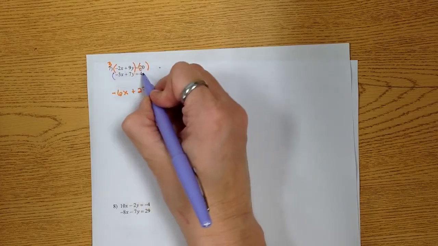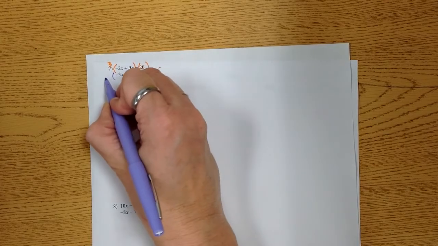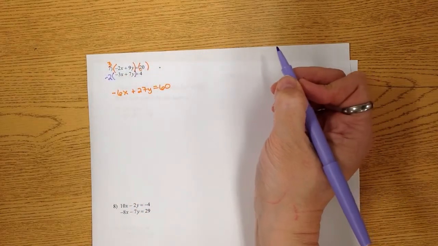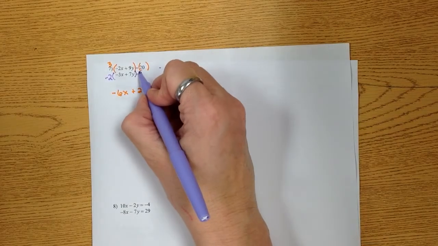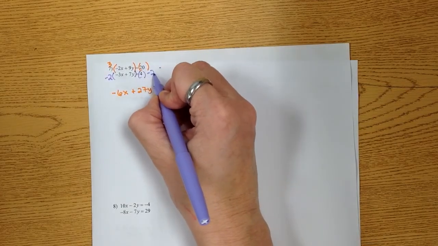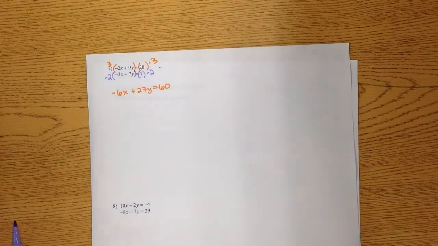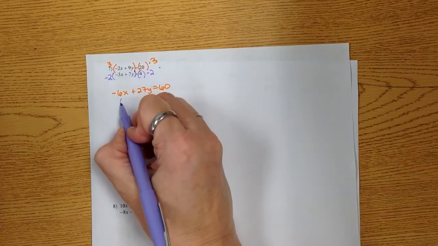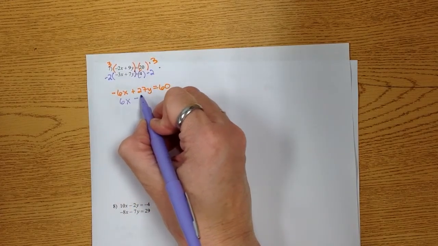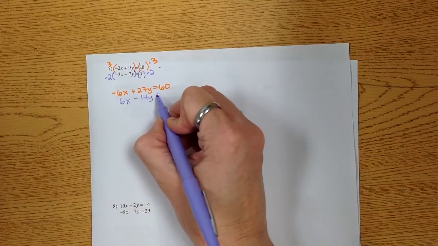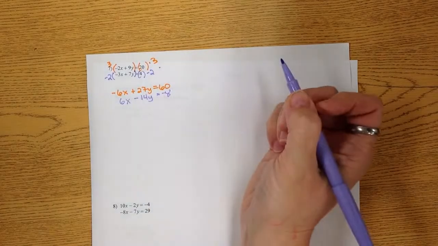So that means down here, I'm not going to multiply just by 2. I'm going to multiply by negative 2. So I'm going to multiply both sides of the equal sign by negative 2. Anybody notice I didn't write multiply by 3 there? So when I do that, I get 6x minus 14y equals negative 8.